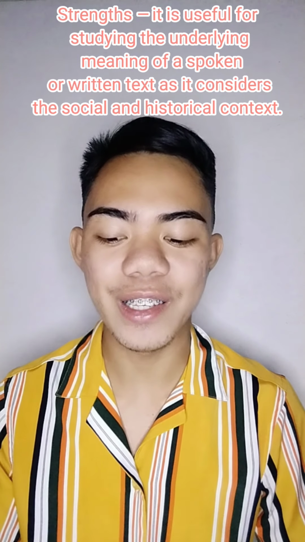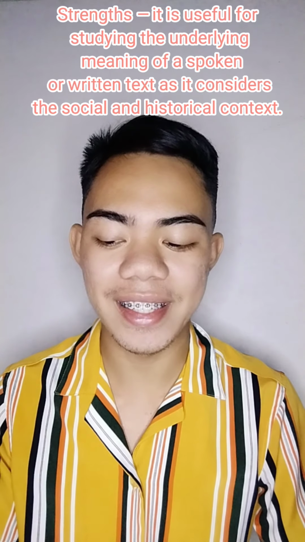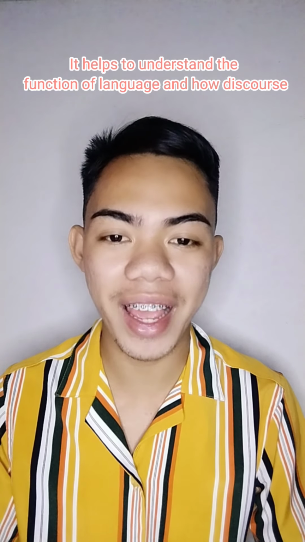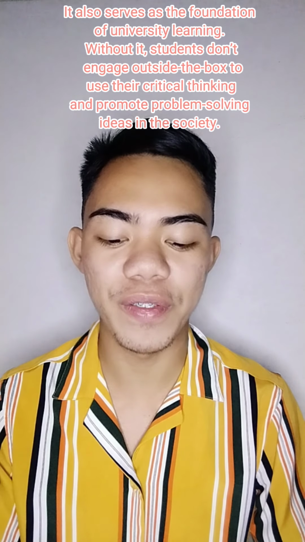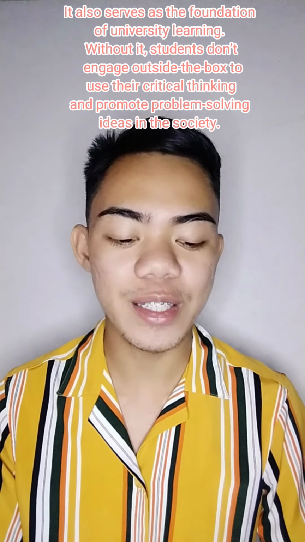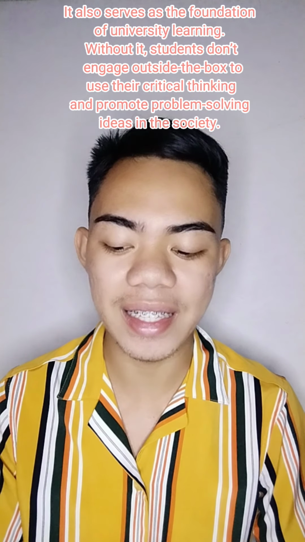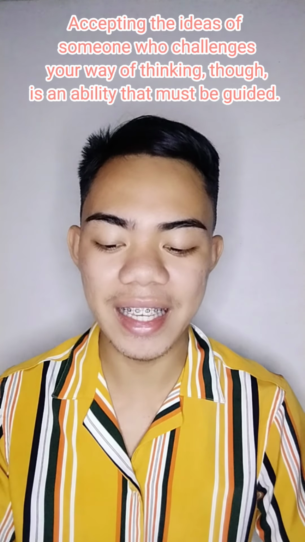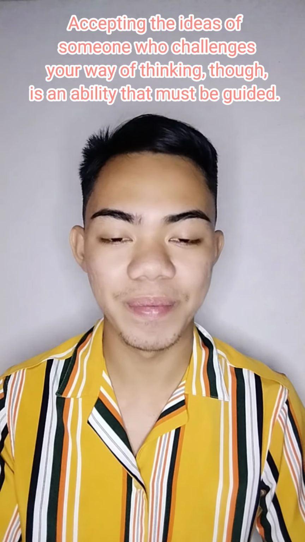In cognitive discourse, we have its strengths. First, it is useful for studying the underlying meaning of a spoken or written text as it considers the social and historical context. It also helps to understand the function of language and how discourse can be used to foster positive social change. Second, it also serves as the foundation of university learning. Without it, students don't engage outside the box to use their critical thinking and promote problem-solving ideas in the society. Accepting the ideas of someone who challenges your way of thinking, though, is an ability but must be guided.